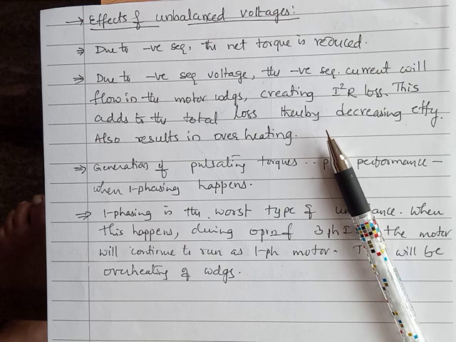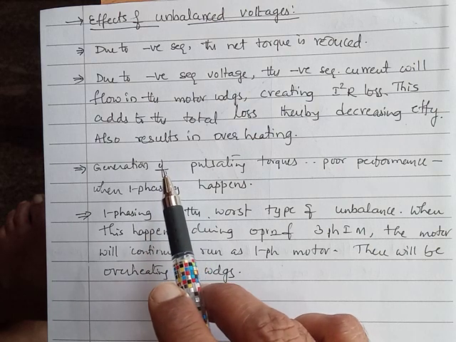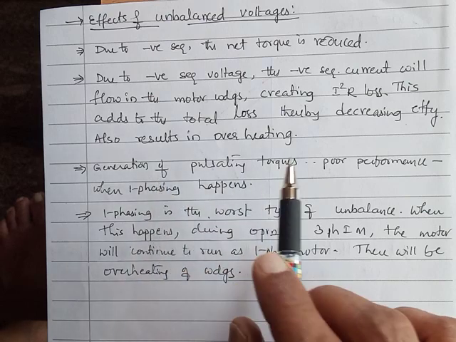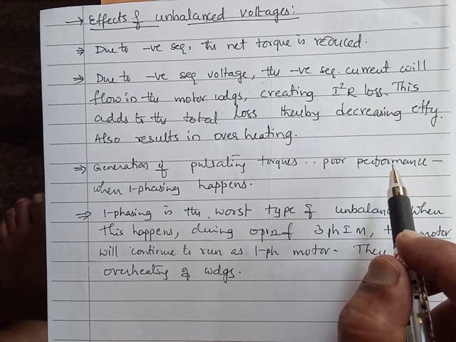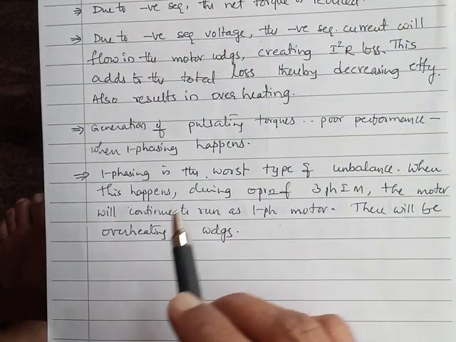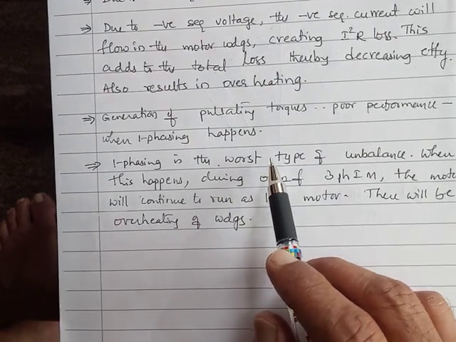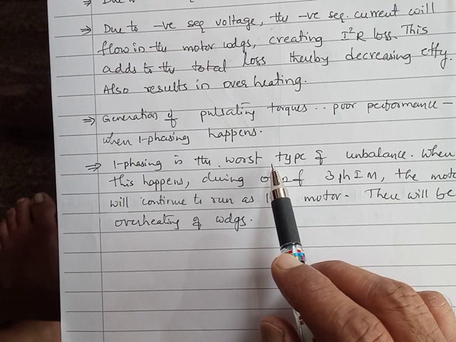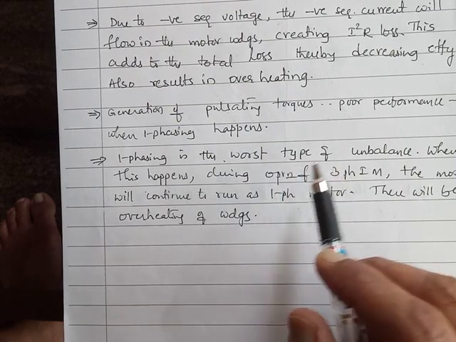The reason for this is the negative sequence group of voltage and the corresponding negative sequence current. Next, the unbalanced supply voltage generates pulsating torques, and because of this the performance becomes very poor. Particularly when single phasing happens. Single phasing is the worst type of unbalance. What do you mean by single phasing? One phase itself is not there, one phase voltage itself is zero. When this happens, this is the worst unbalance.